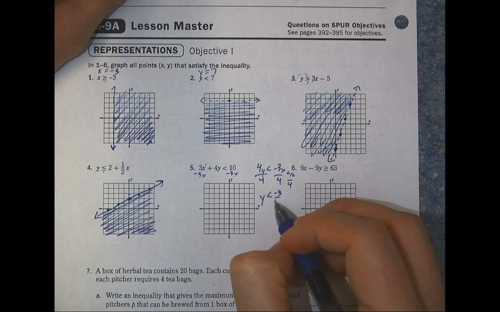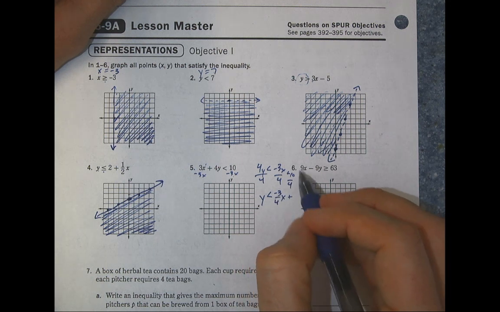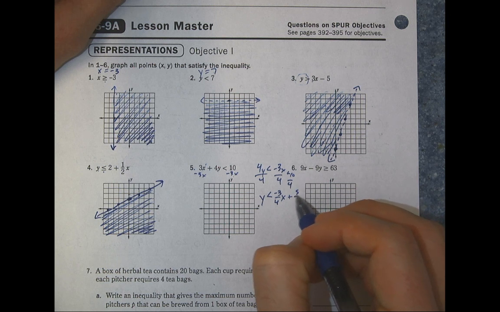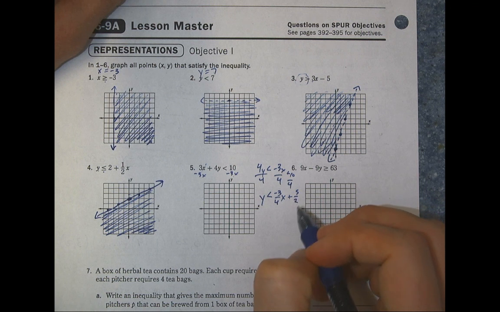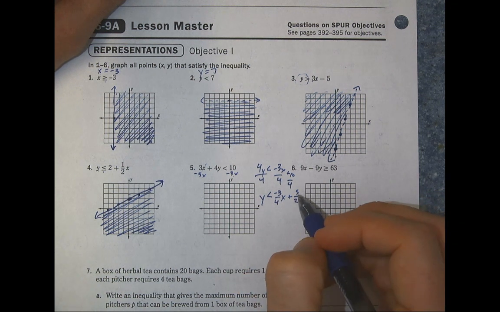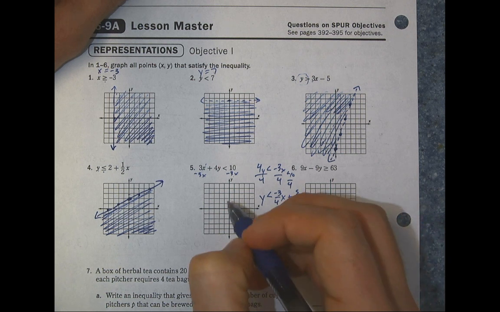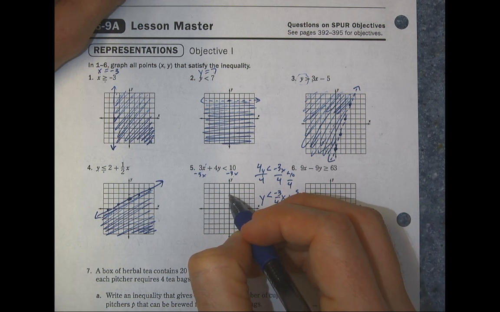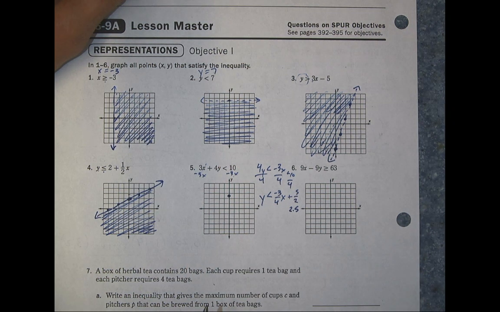It's -3/4 x, that's my slope. And now it's 10 over 4. So 10 over 4 does simplify to 5 over 2. And if you're curious, now that's my intercept. Where do I find 5 over 2 on the graph? If you divide those, 5 over 2 is 2.5. So I'm going up to 2.5 right here.